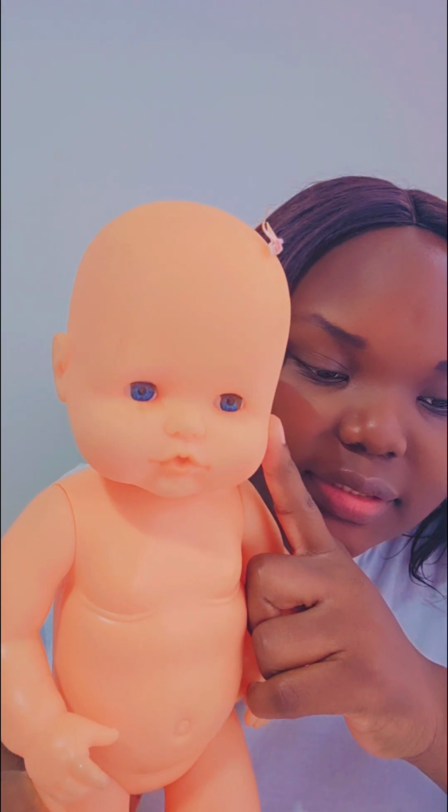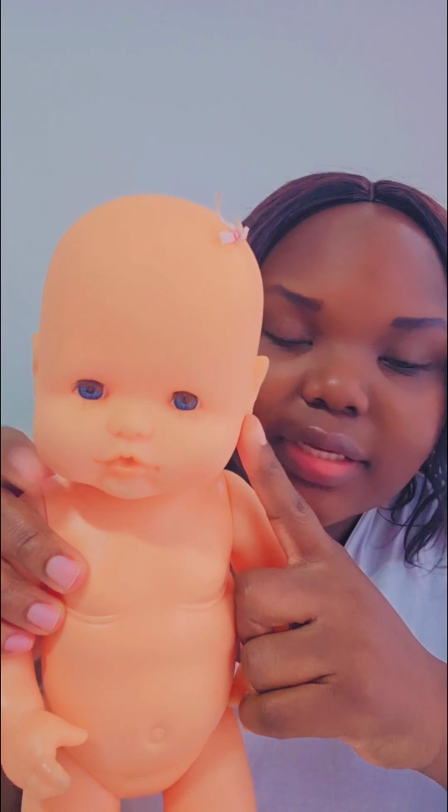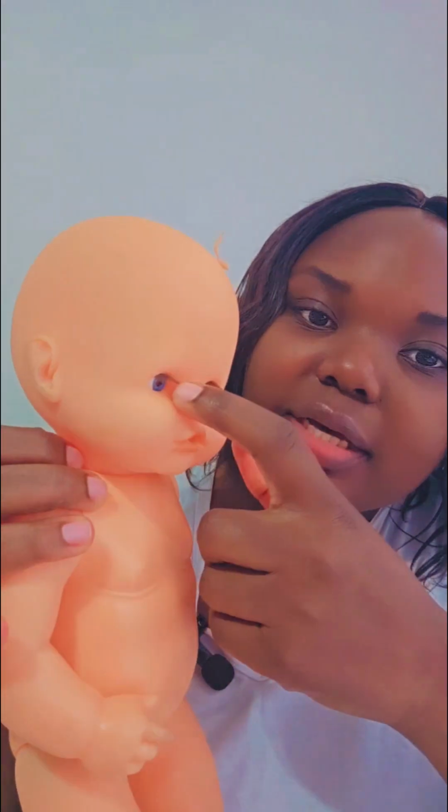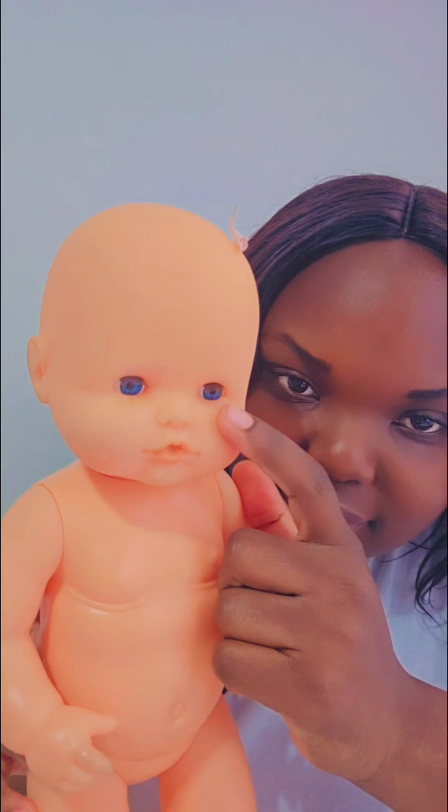So the eyes are two in number. They are symmetrical. They are well aligned. There are no signs of low set ears and eyes. The space between the two eyes is normal. The eyes are present. They are well positioned. The iris is visible. Do you see that black part? That's the iris.